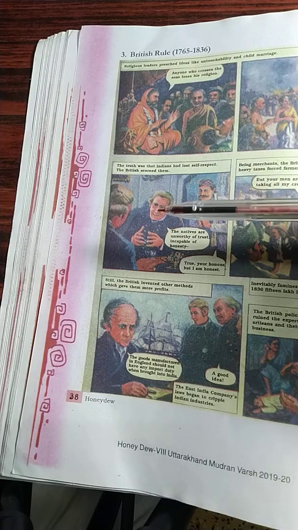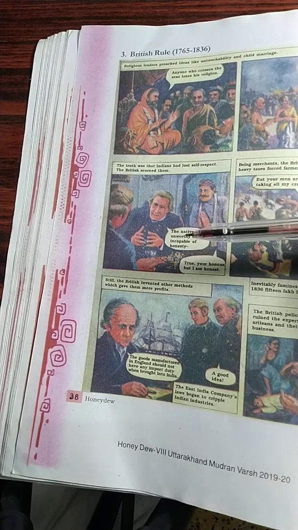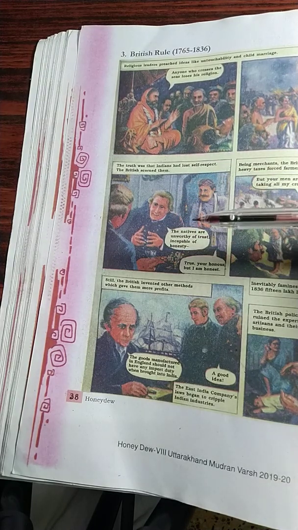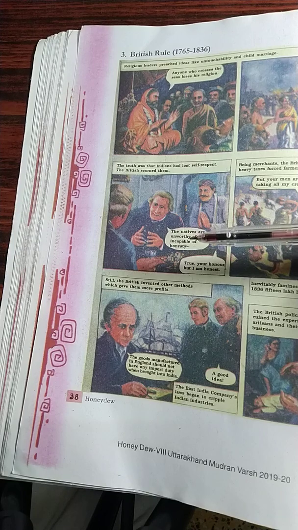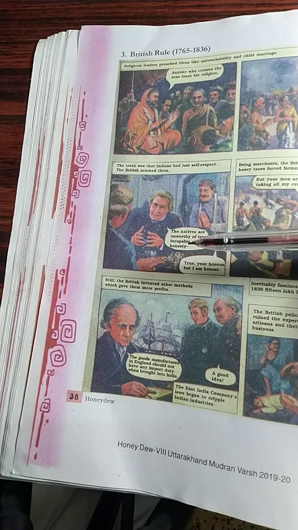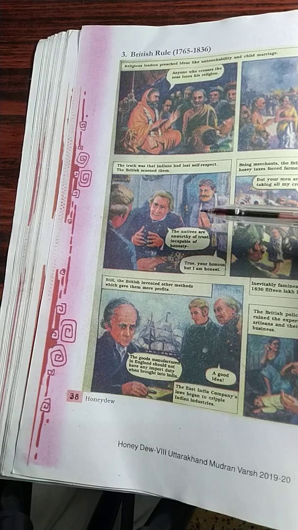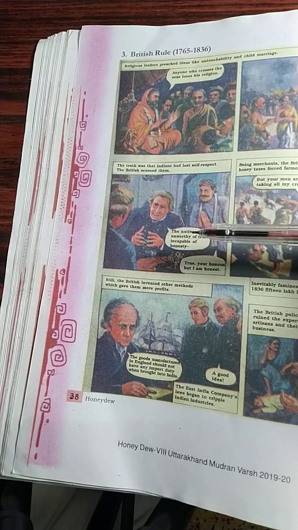Consequently, the farmers and the artisans, who were the worst hit. These people who were the worst hit: farmers and artisans. And who are the artisans? Those who grow crops and work on farms, and those who work in cottage industries, all that. Artisans, they suffered a lot.